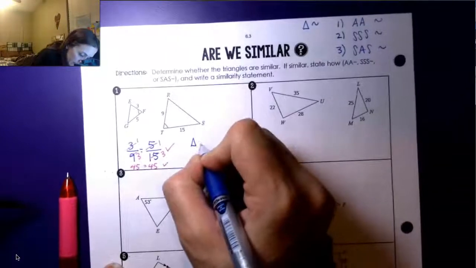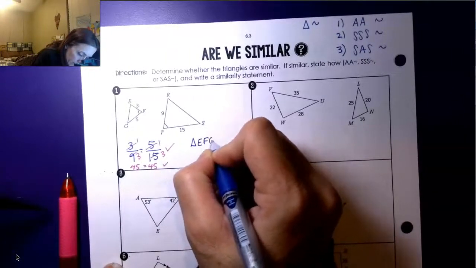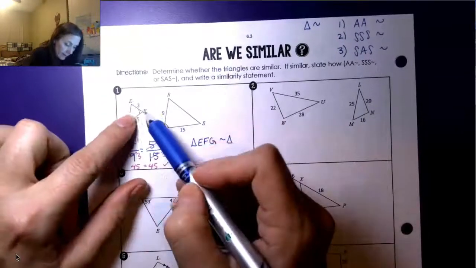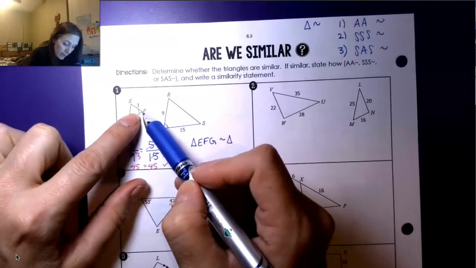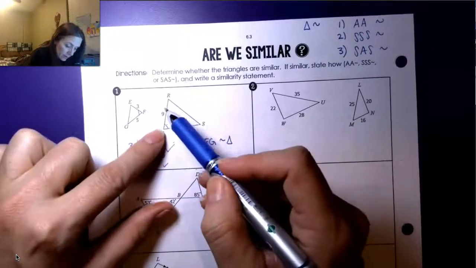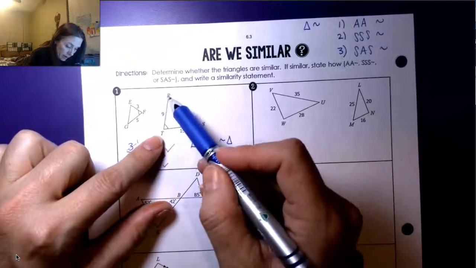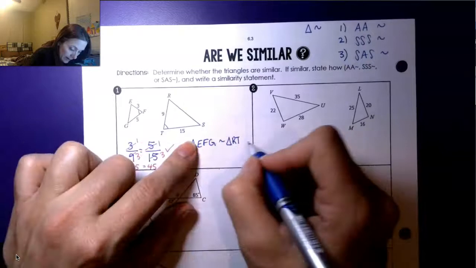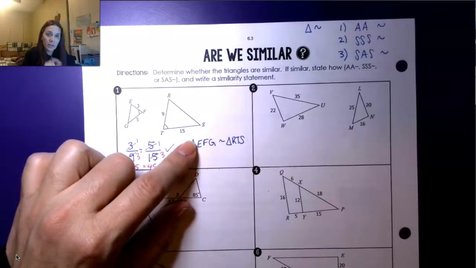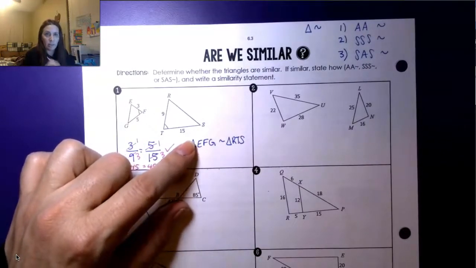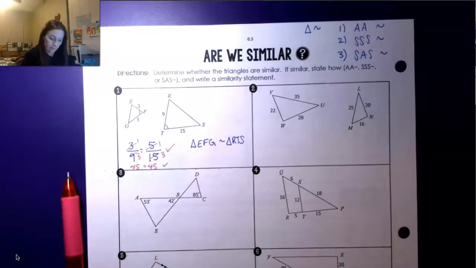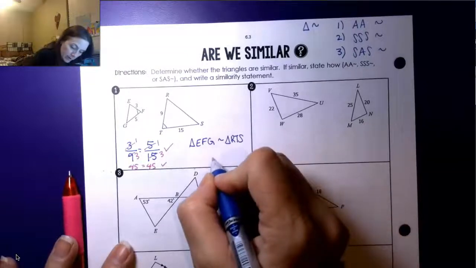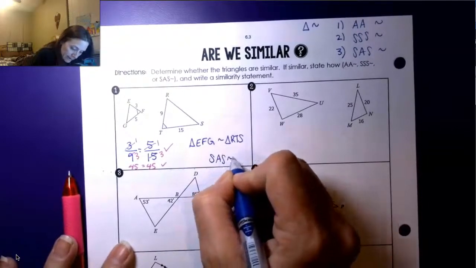Triangle EFG is similar to triangle. EF is the short side to the long. So the short side is RT, to the long side is S. Make sure you name it in an order that's consistent with the congruence or the corresponding proportional sides, things like that. This is similar by side, angle, side, similarity.